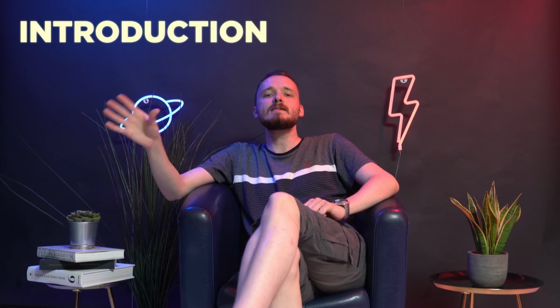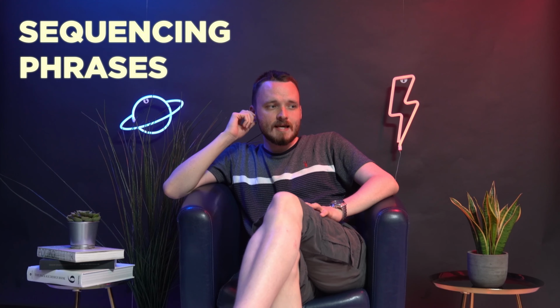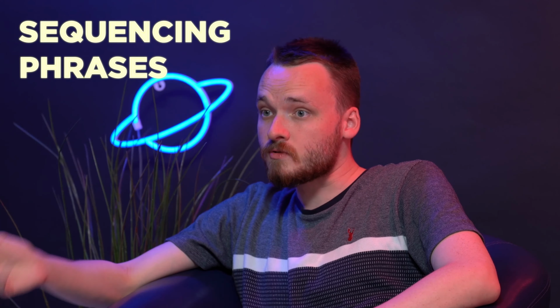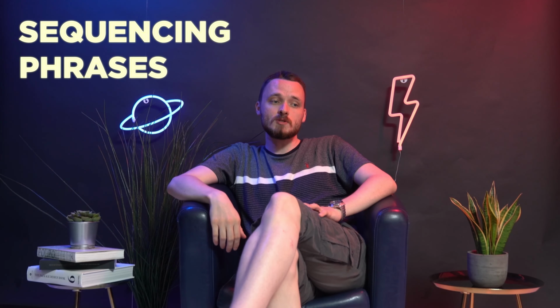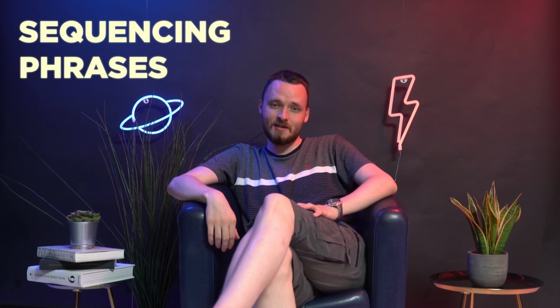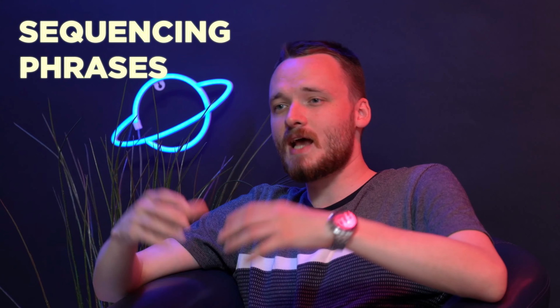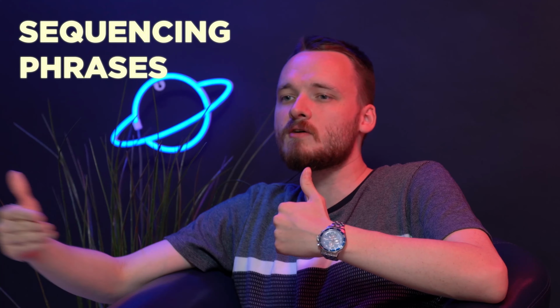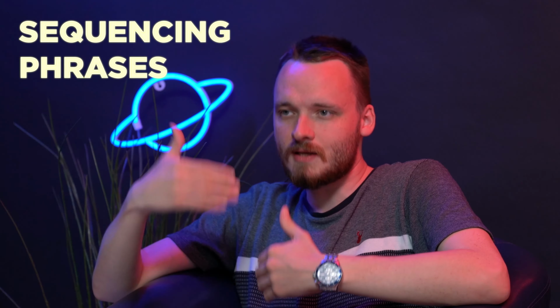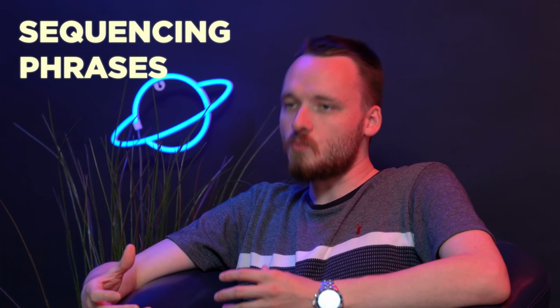Now we go straight into sequencing phrases. These are a set of expressions, typically adverbs, that you can use like salt and pepper in your speech. It helps to form a chronology of your speech. It helps you to put things into order.